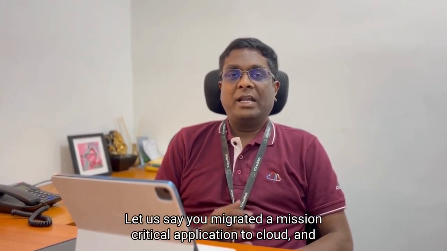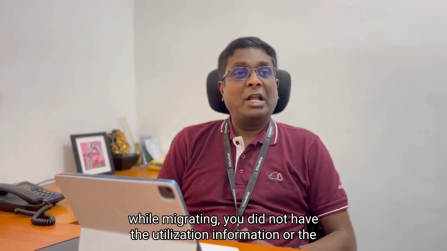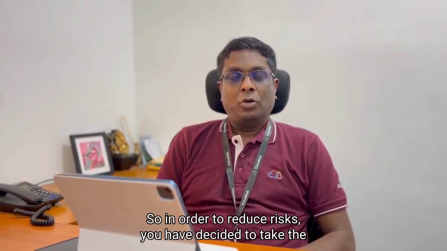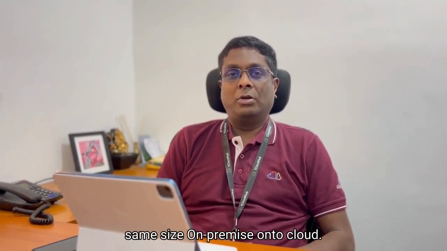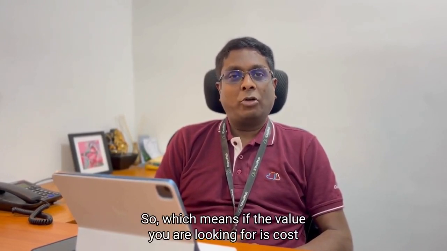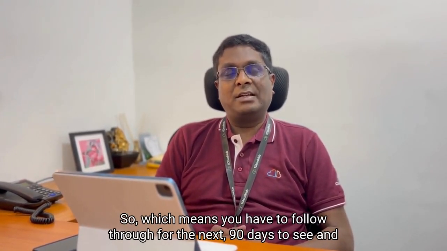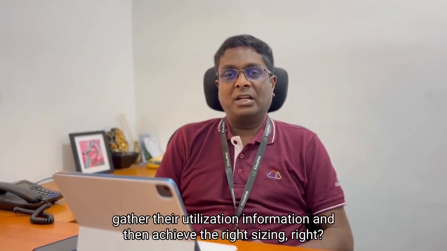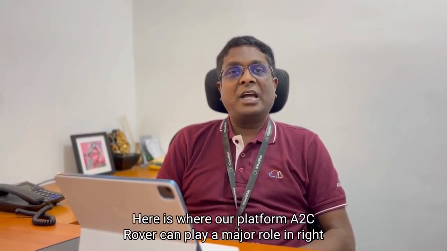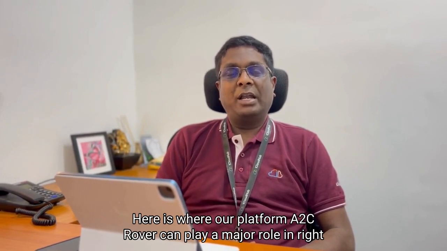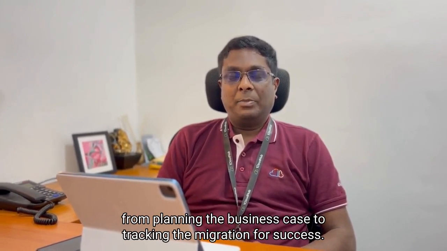Let us say you migrated a mission critical application to cloud, and while migrating you did not have the utilization information, or the detailed utilization information. So in order to reduce risks, we decided to take the same size from on-premise onto cloud. Which means if the value you were looking for is cost optimization, you wouldn't have had a major cost optimization. So you have to follow through for the next 90 days to gather the utilization information and then achieve the right sizing, right? That's what I meant. Here is where our platform A2C Rover can play a major role, right from planning the business case to tracking the migration for success.